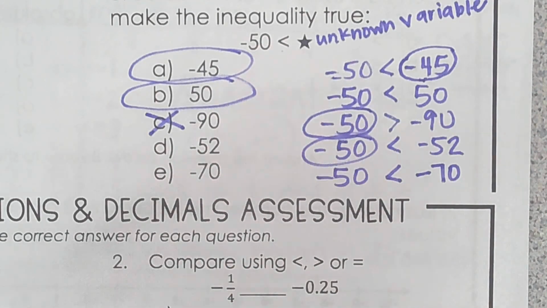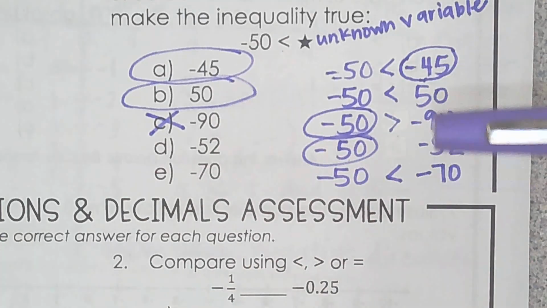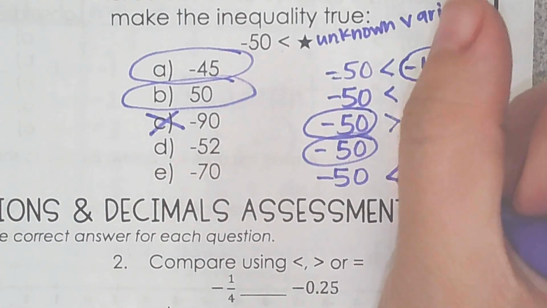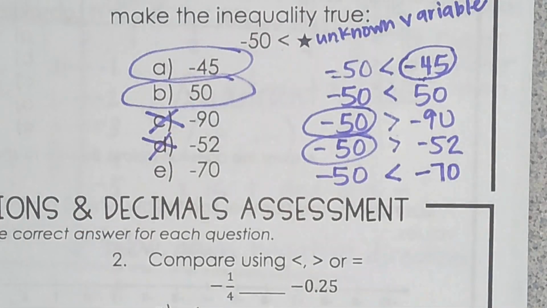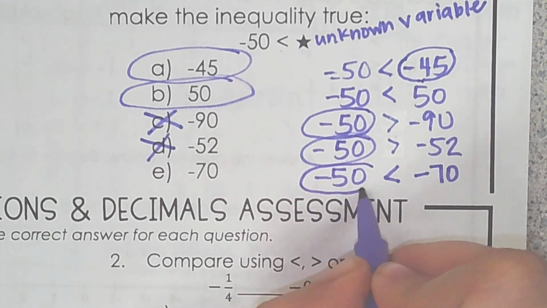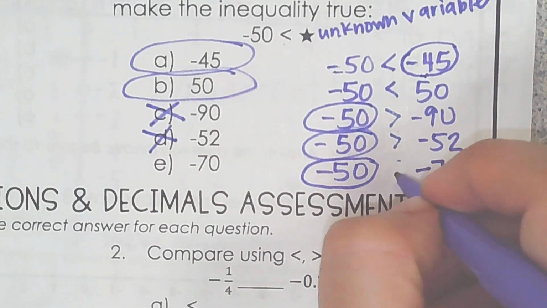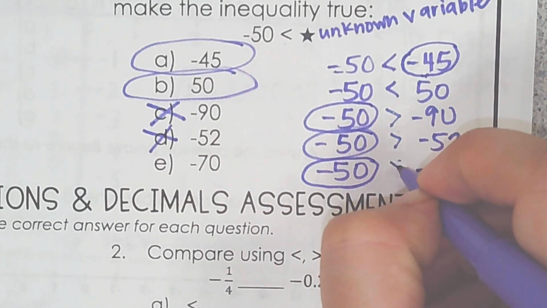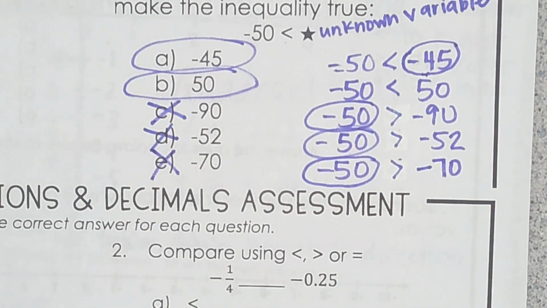Which one's closer to 0? Negative 50. And if negative 50 is closer, then that is not a true statement. Negative 50 is greater than negative 52, so I'm going to put an X on D. Negative 50, negative 70: which one's closer? Negative 50. So that means negative 50 is greater than negative 70. Do you see why the alligator could get confusing?